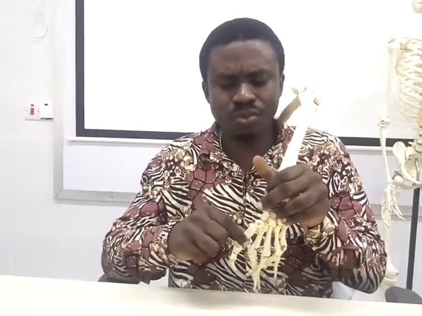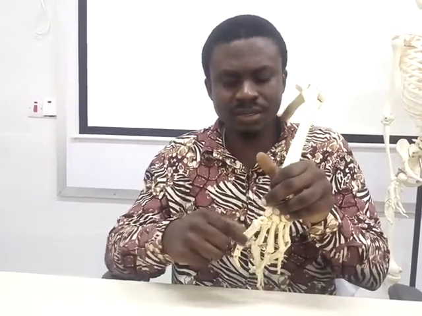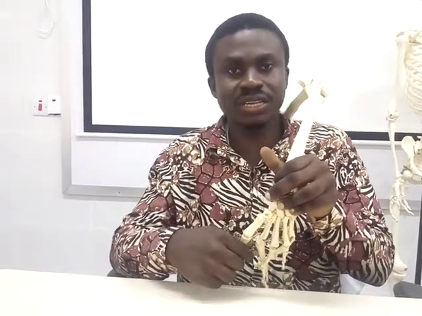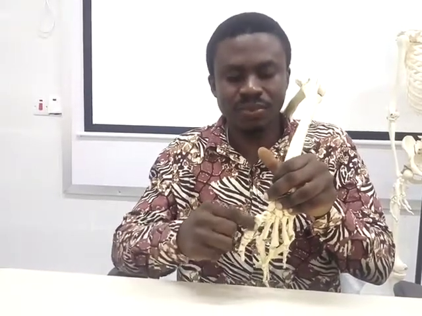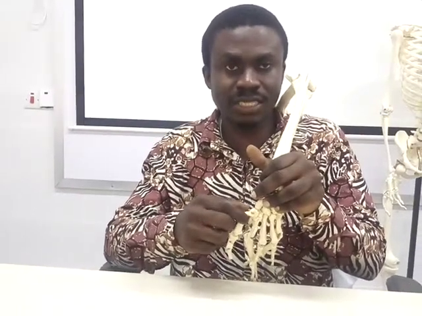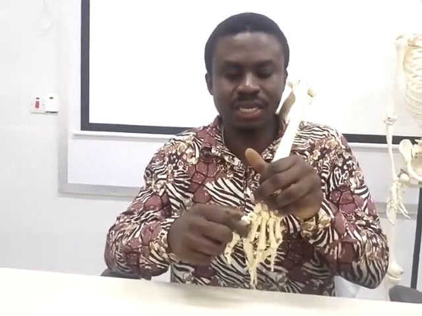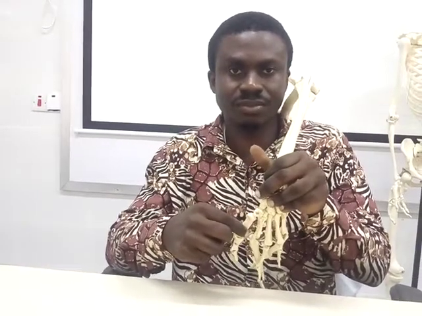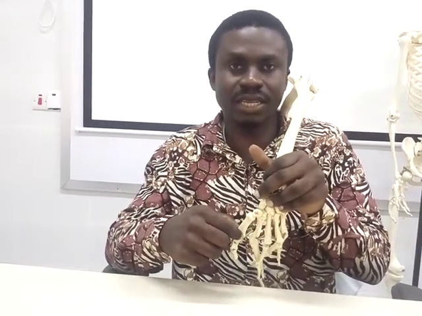Now, for each bone, whether metacarpal or phalanx, they present with what we call a proximal base, intermediate shaft, and a distal head.